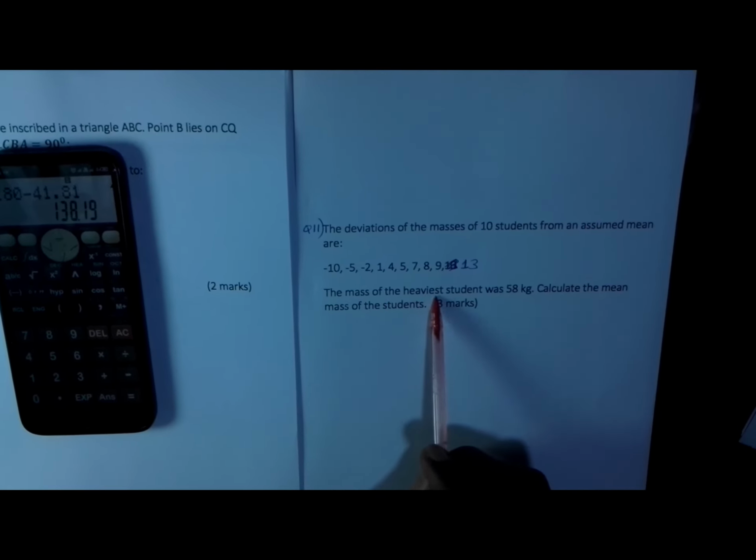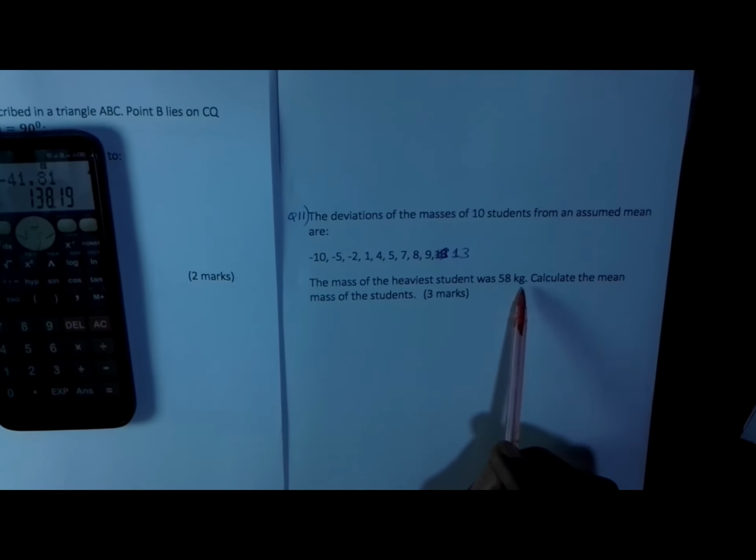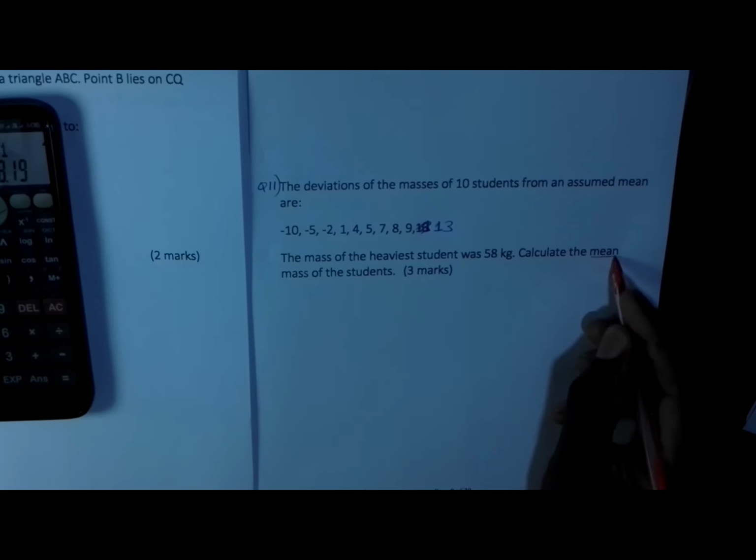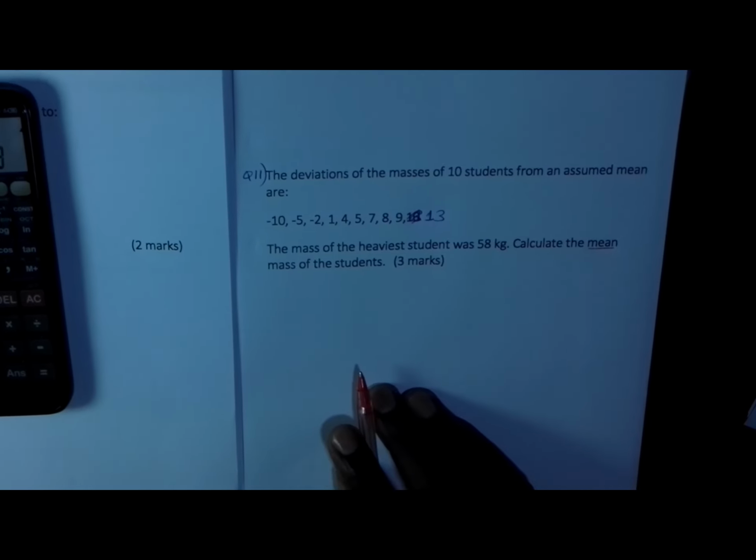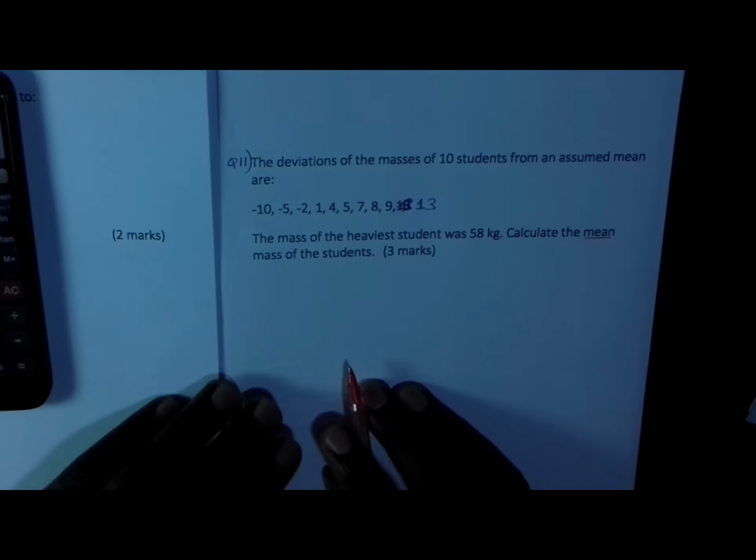The mass of the heaviest student was 58 kilograms. Calculate the mean mass of the students.